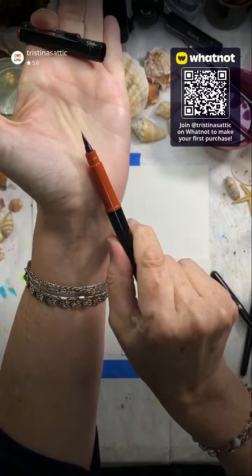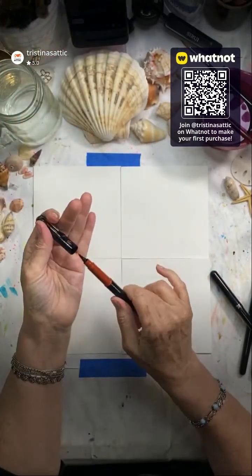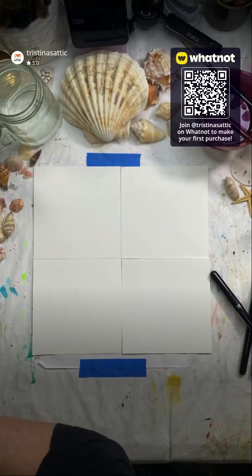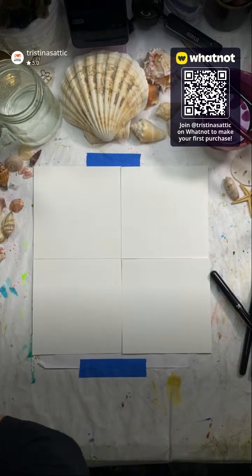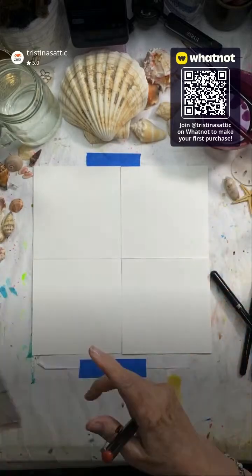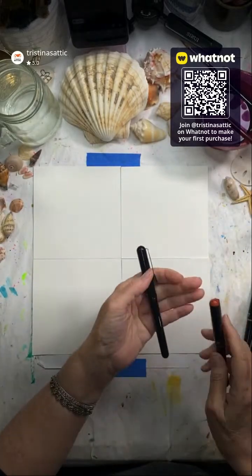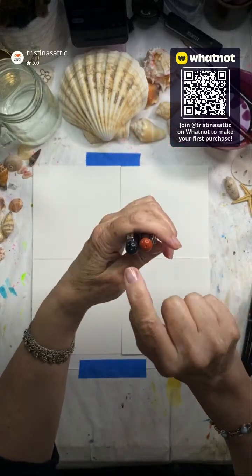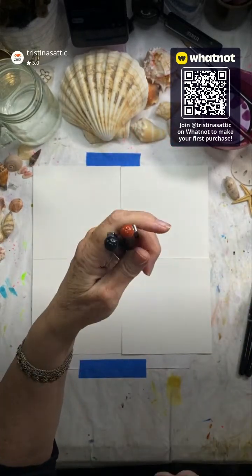So you see the brush tip right there, and this brush tip works amazingly well. The first one that I did here, I used black. That's what I did with these. The way that you tell the difference between the colors is there's a little band right here, and the cap will tell you what the color is.